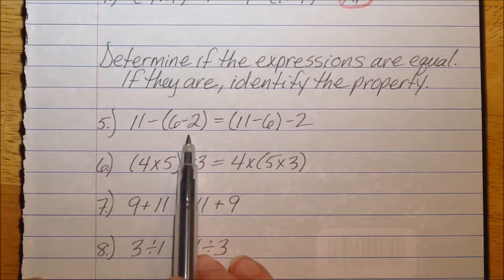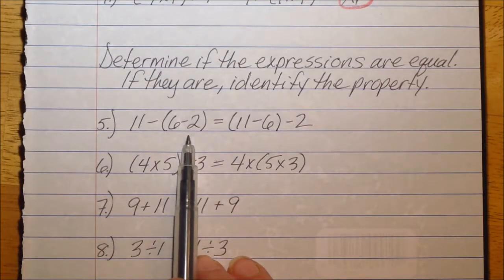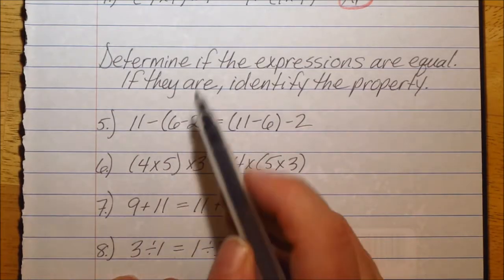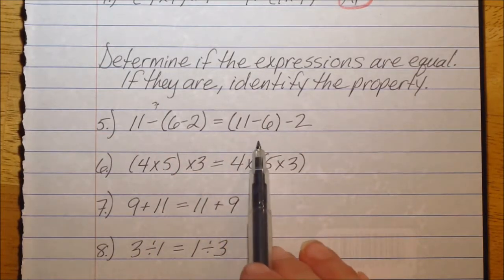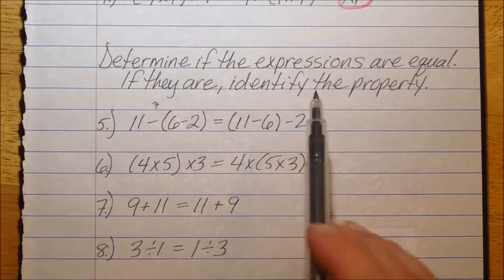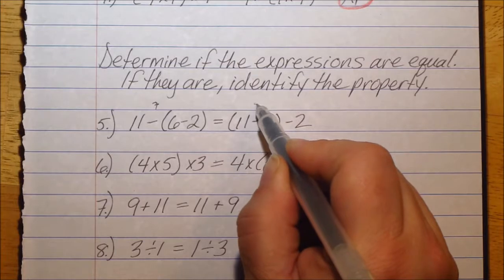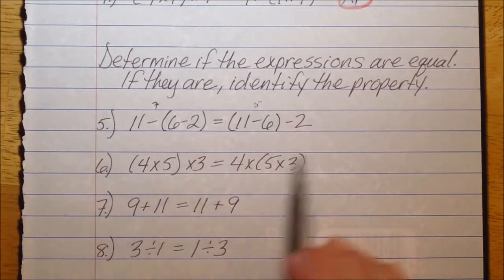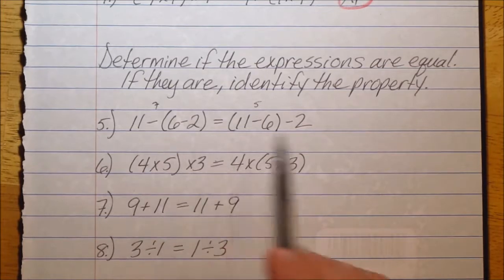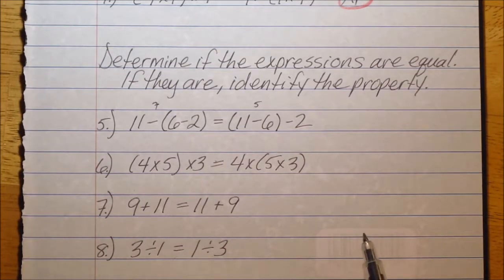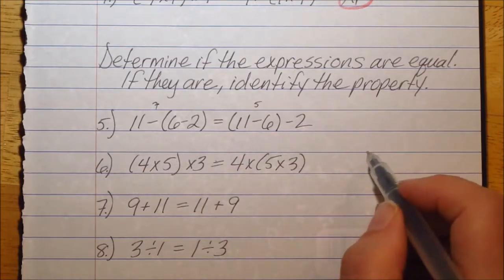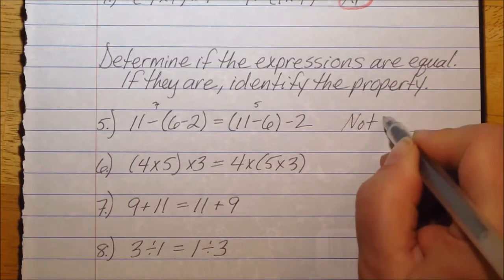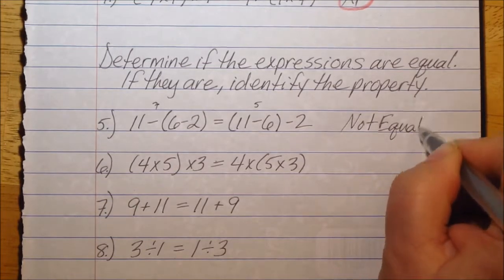And 11 minus 4 is 7. Sorry. All right, now, if I did this, I'm going to write a little tiny 7 over here just to remind me. I have to do this first in that grouping symbol. 11 minus 6 is 5, and 5 minus 2 is 3. Are they equal? No. They can't possibly be. Order matters. Okay? Grouping matters. You can't apply either one of those to a subtraction problem. And so not equal is what I would put down for this one.